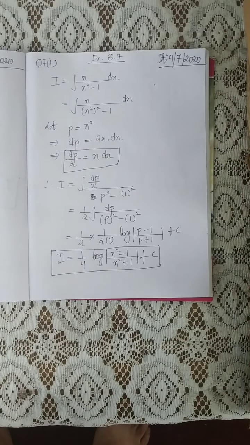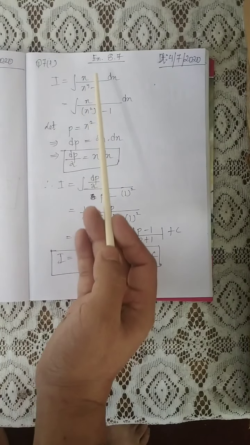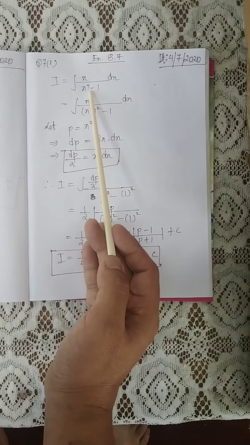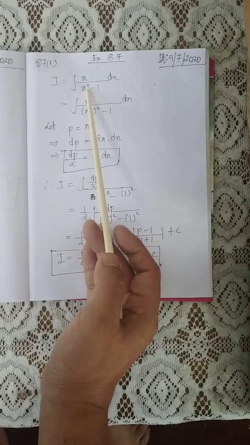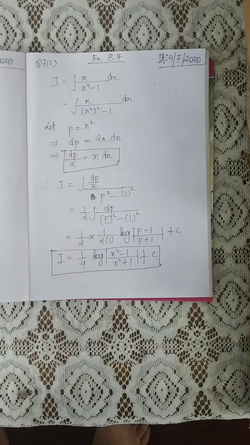Okay, so let us quickly go through what we did in the previous classes. In the previous classes we have learned about 7 standard integrals, and then also we learned that if the power in the numerator and the power in the denominator are equal, then we can make the numerator as denominator. That was one thing. If the power in the numerator is greater than the power in the denominator, then we have to divide.